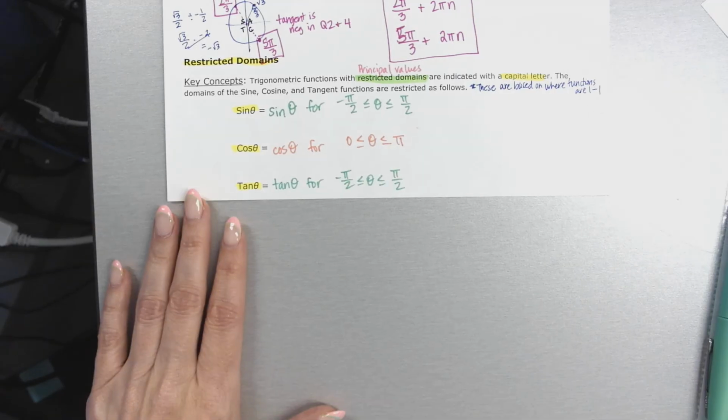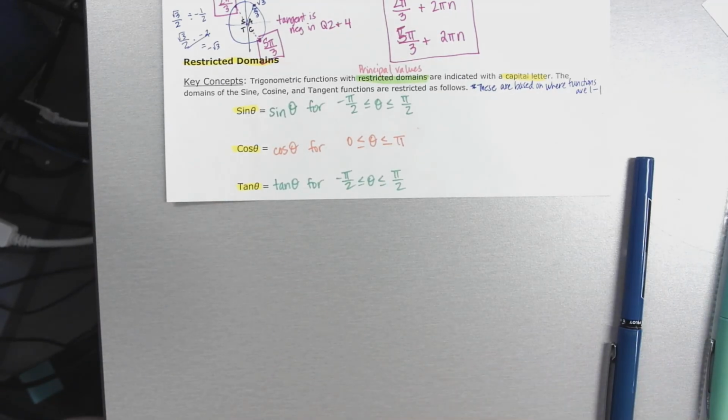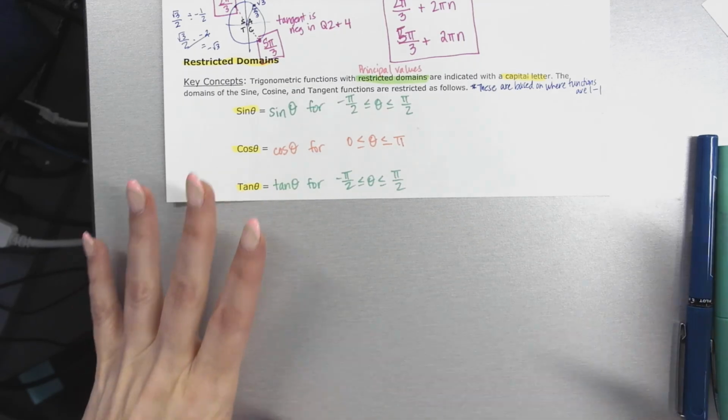Because remember earlier we said these are called relations because you're going to have multiple outputs for an input, and that means it's not a function. So we do these restrictions so that it can be a function. Okay, so let's do a visual.